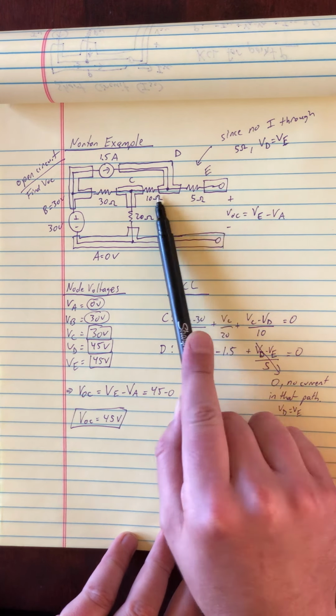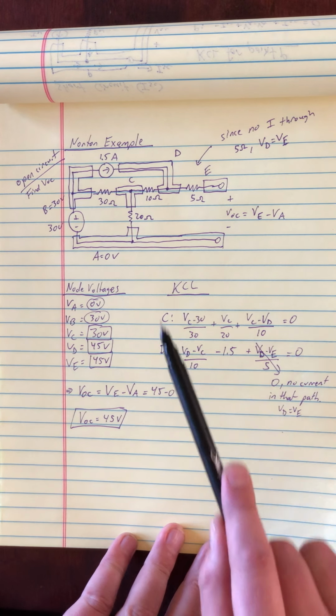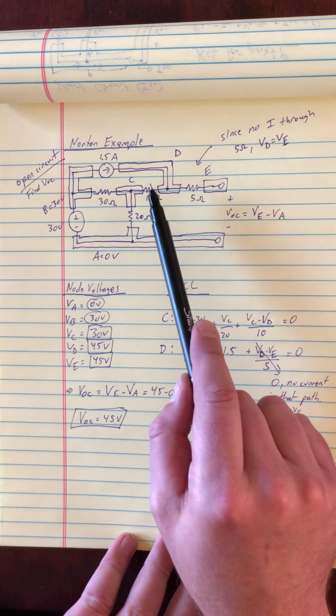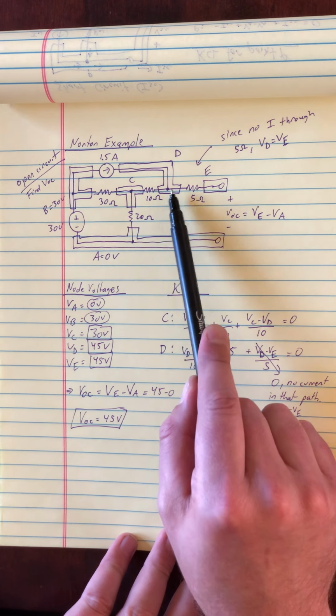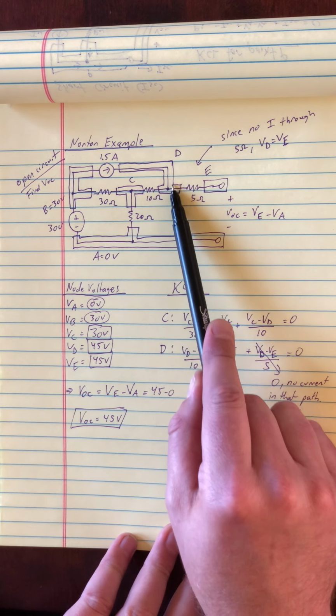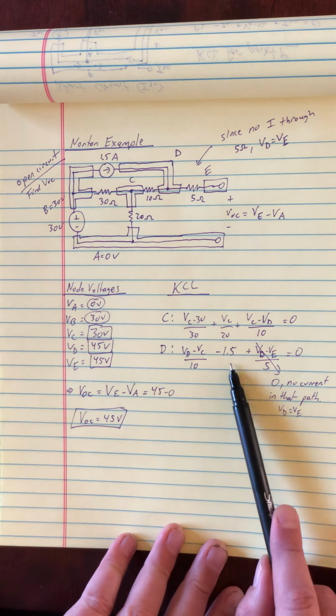So writing the KCL for C, we got (VC minus 30) over 30, (VC minus 0) over 20, (VC minus VD) over 10. And so I have those three terms there. That's all equal to 0. Write the KCL for D. I have (VD minus VC) over 10. I have 1.5 amps entering, so that's negative 1.5 amps leaving.